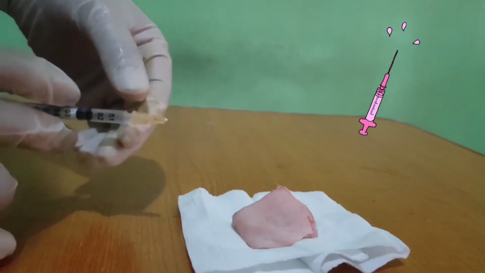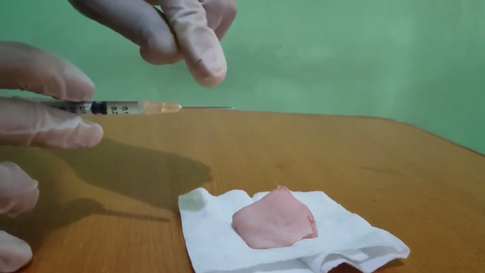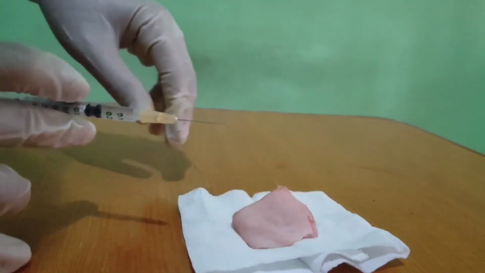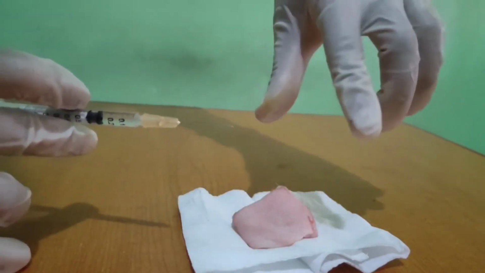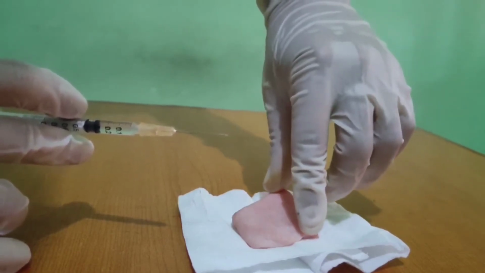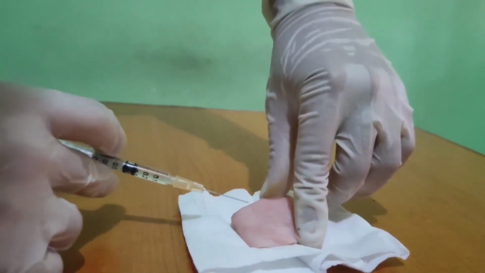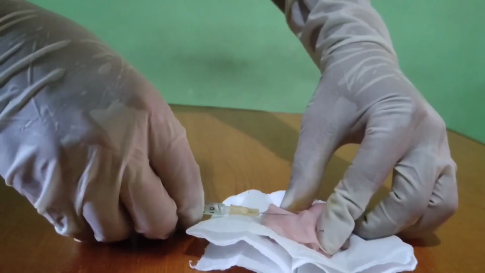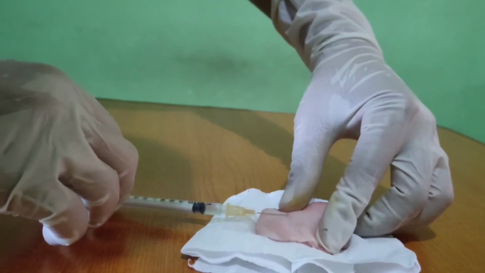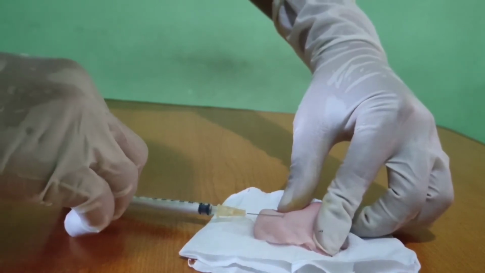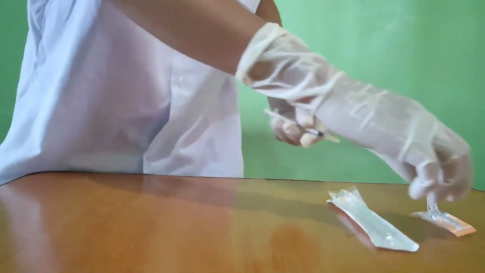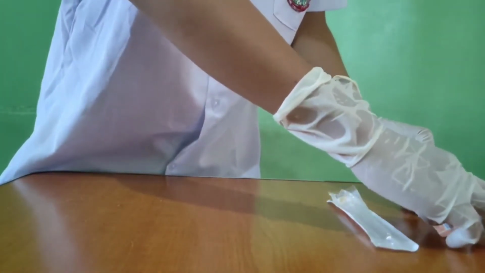But first, check that the needle bevel is facing up. Put your non-dominant hand on the skin of the patient and make sure the needle is at a 5 to 15 degree angle. When injecting, make sure there is a small bump called a bleb. And always remember that you don't massage the injected part.